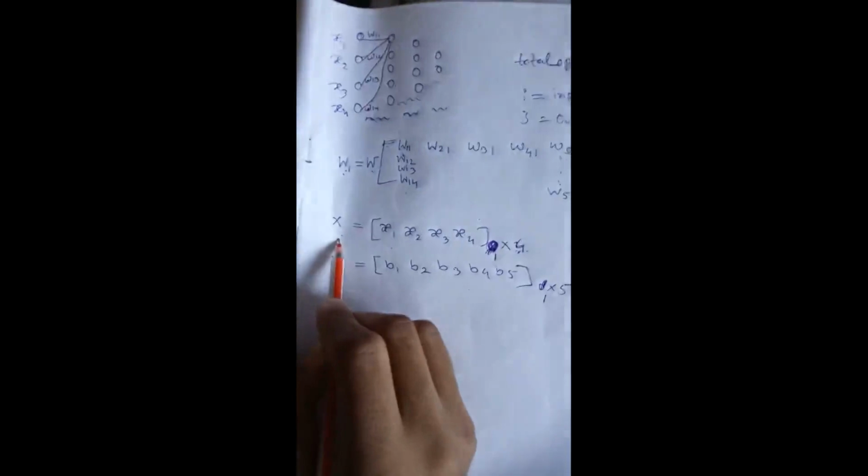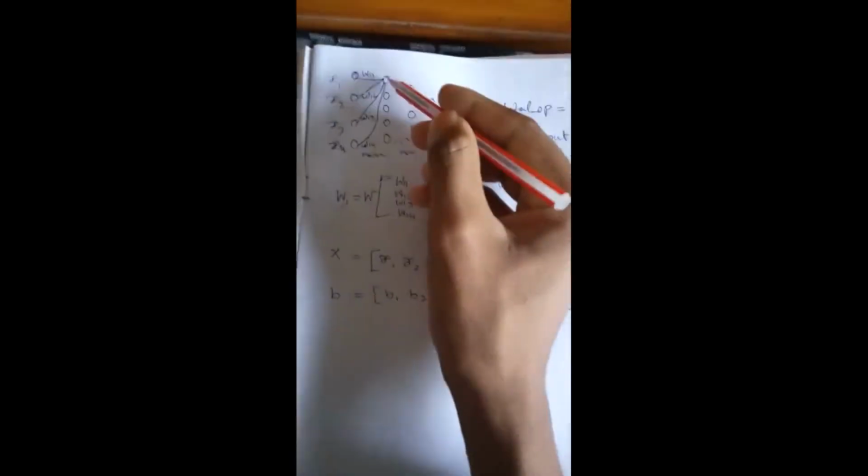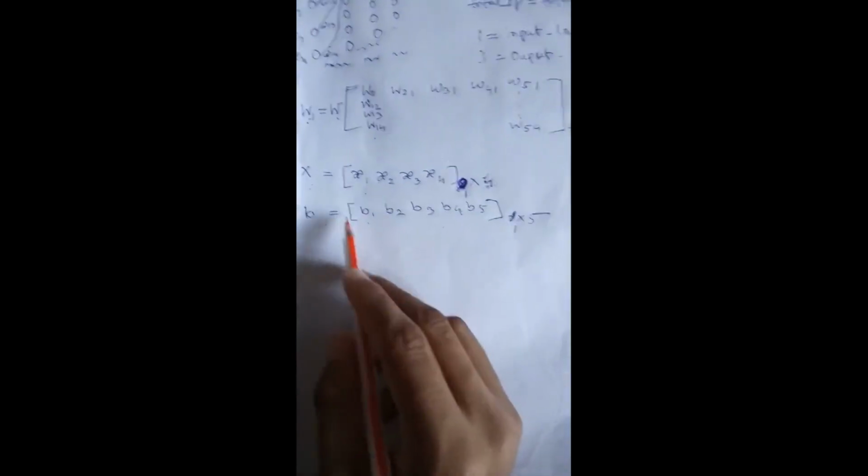Now X will be a list of 1 into 4, meaning 1 column and 4 rows, and B will be 1 into 5, meaning 1 column. This is the biases matrix we are taking. We can randomize all these values by np.random.random. This is a pre-built numpy library syntax which is used to randomize any number of matrices. By randomizing this matrix, we are randomizing each value of the weight operation. We are also doing the same for B, and X will be input from the user.